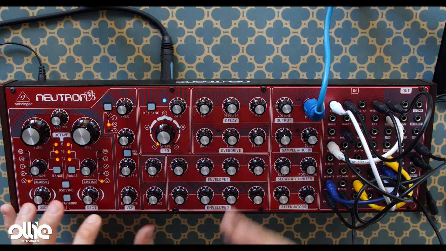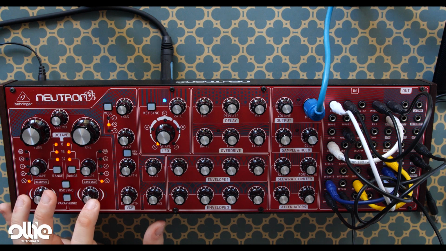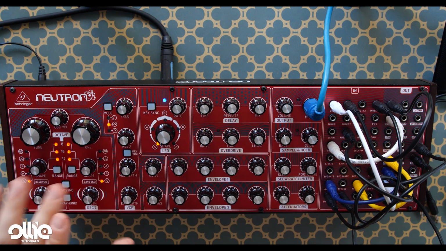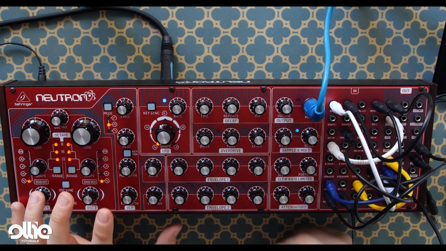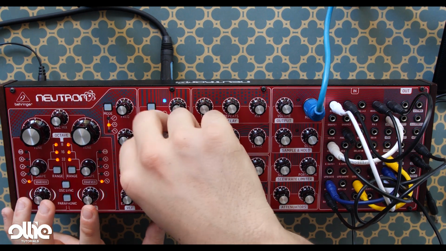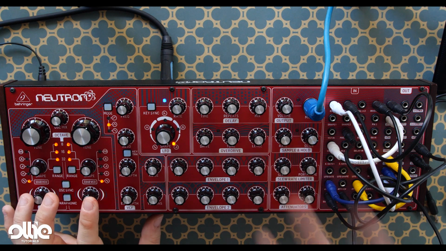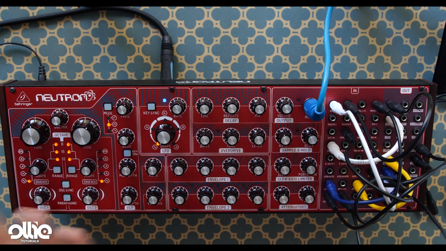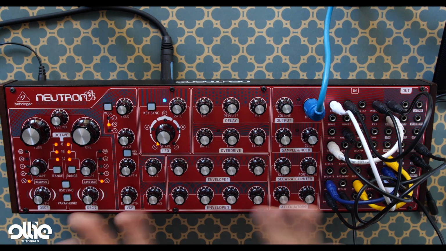I personally like sine wave. I think it suits my point of view better, but you have 5 shapes and you can use whatever you like. You can even randomize this by sending just a sample and hold or a randomized signal to modulate the LFO shape.